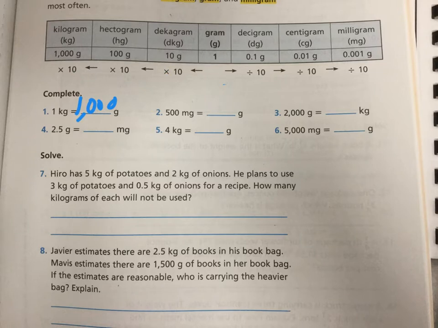All right, now what I'd like you to do is a little bit of practice. So complete 2 through 8. Come back, we'll check your answers in just a minute.